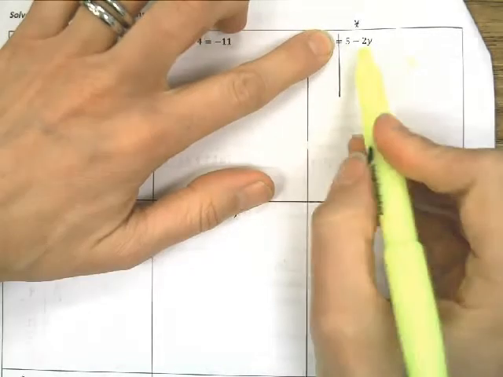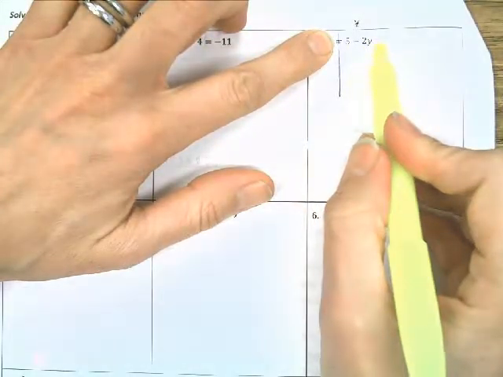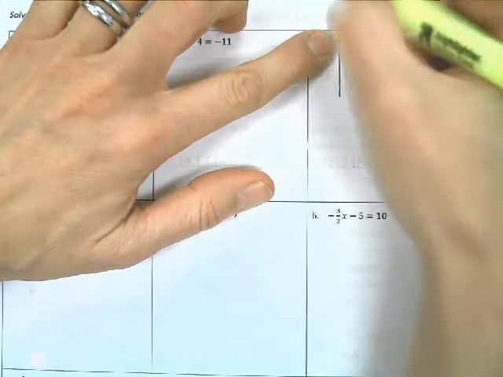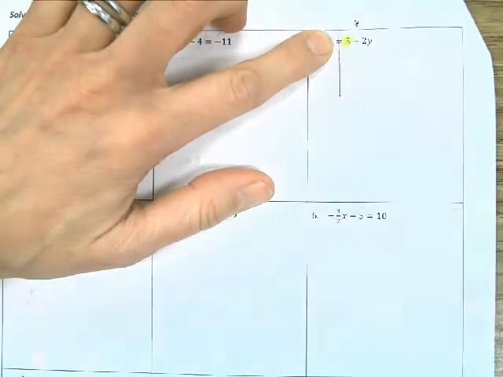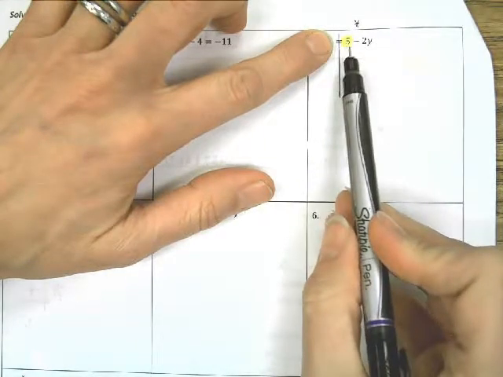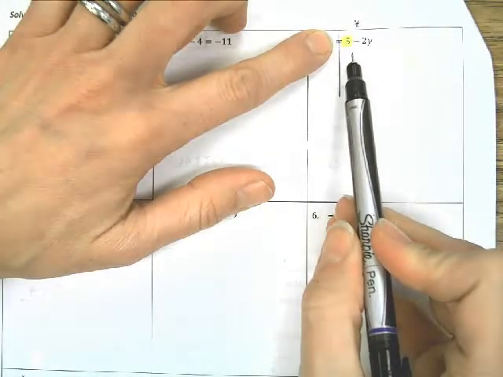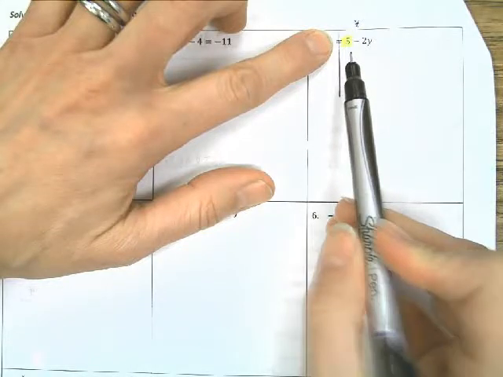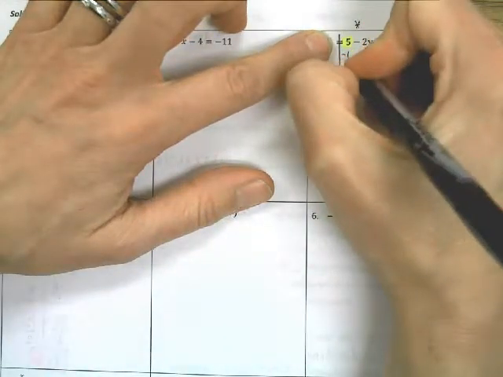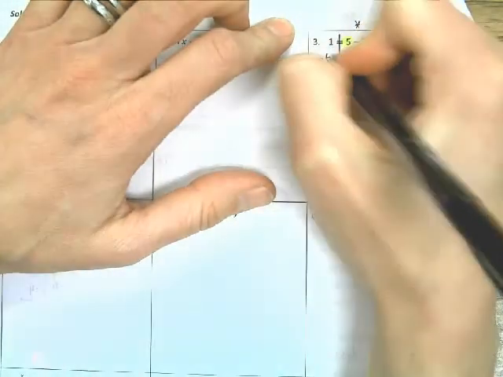Now, I know I'm not going to deal with this negative 2 yet because that's what's stuck to my variable. I'm going to deal with this number that's all by itself. Now, even if we don't see a plus sign, we know this is a positive 5. So to get rid of a positive 5, I need to subtract 5 on both sides.